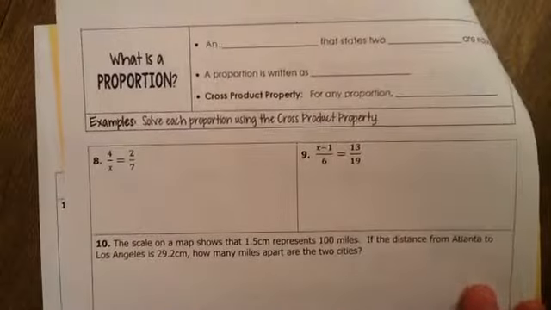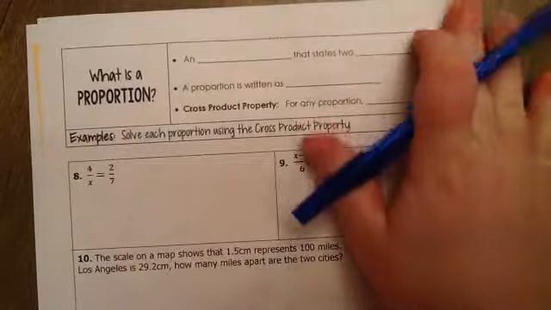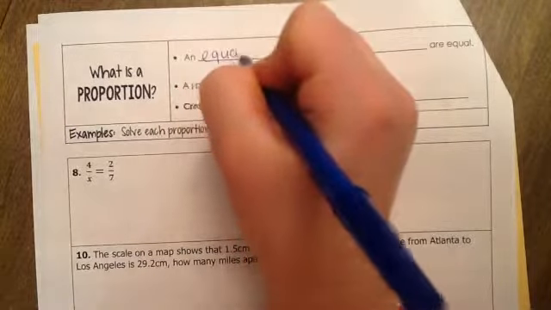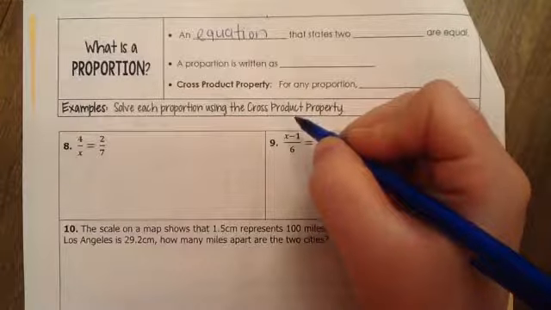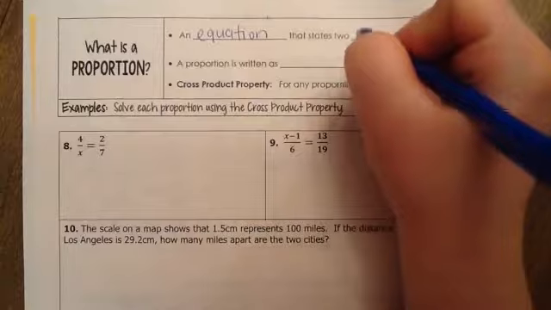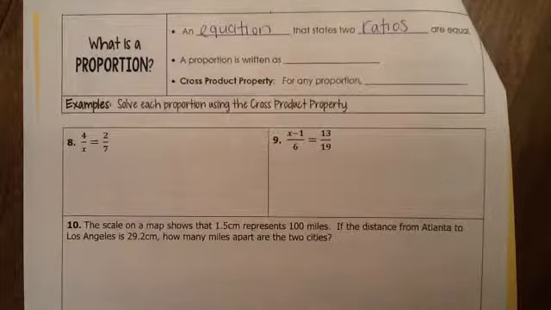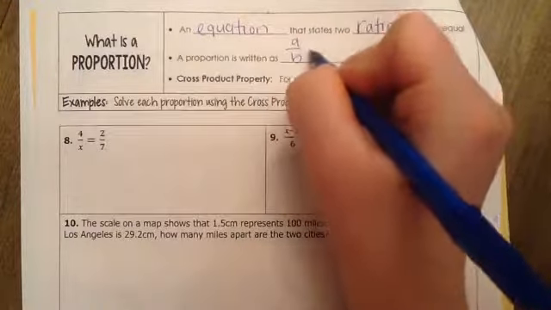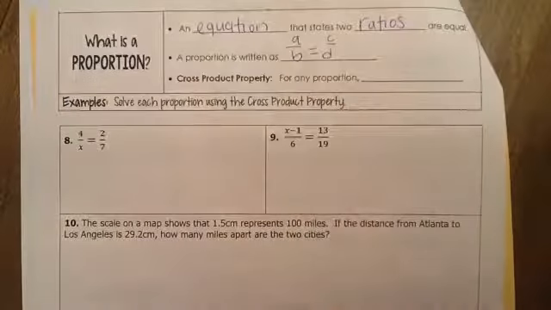The next portion of this section is talking about proportions. And you've done proportions before in algebra. Proportions. A proportion is an equation that states two ratios or two fractions are equal. So I could have A over B equals C over D. You've seen these before.